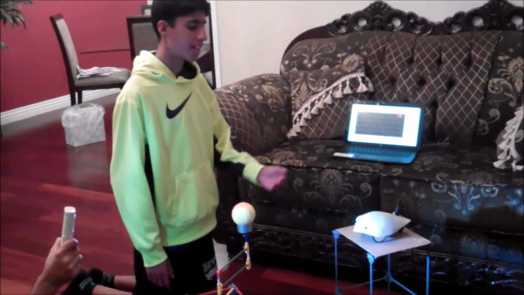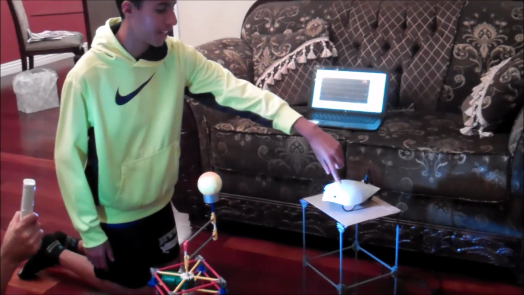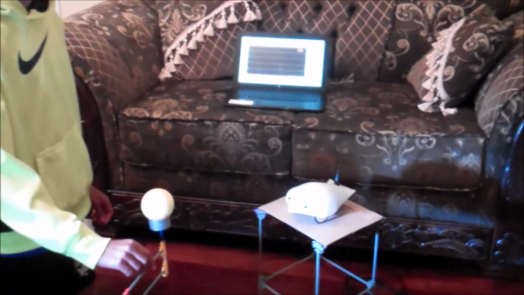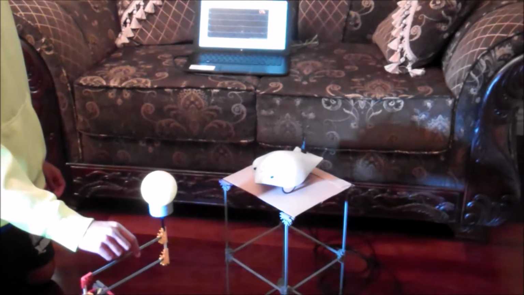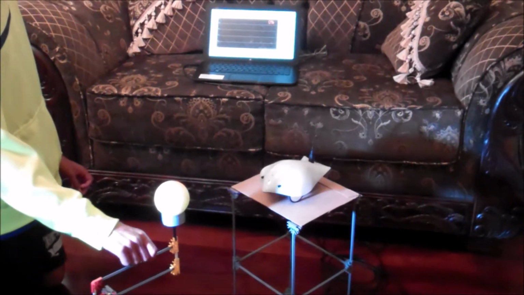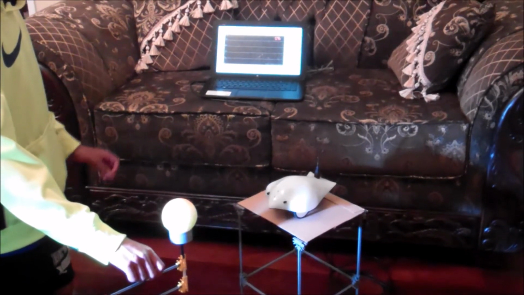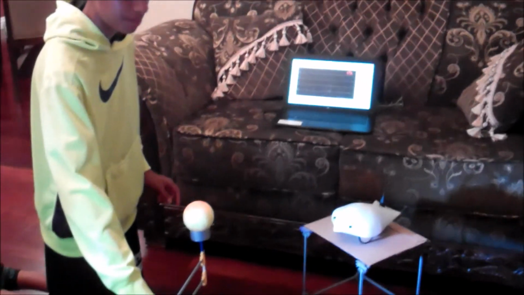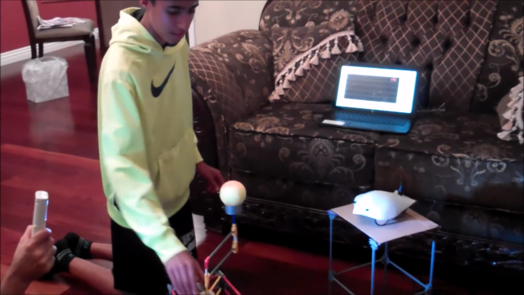Now the star is shining brightly on the two light sensors of the Finch, but when a planet passes in front of the star, then some of the light is cut off by the shadow, and the sensor will decrease the amount of light it senses. Now let's turn on the motor and watch the planet orbit the star.